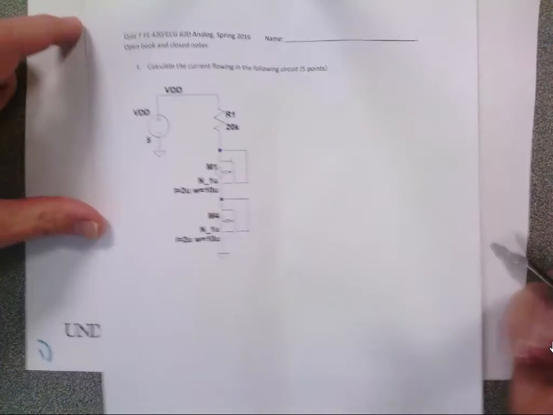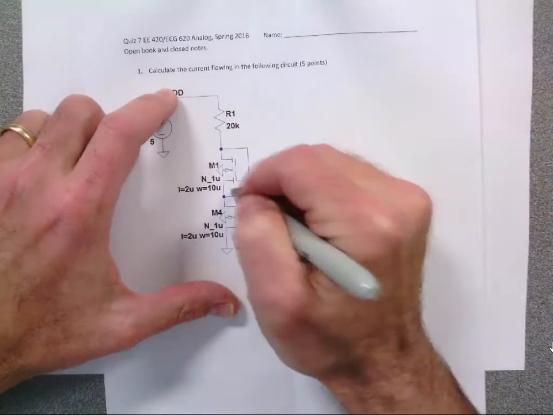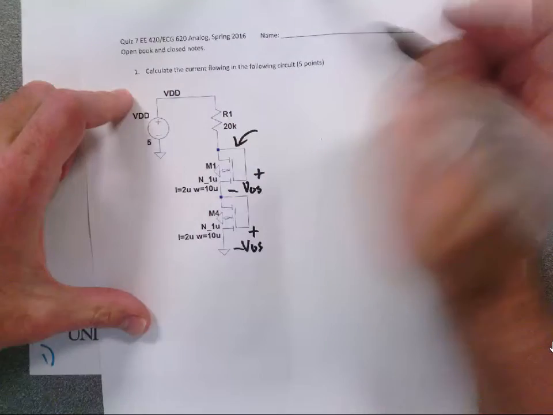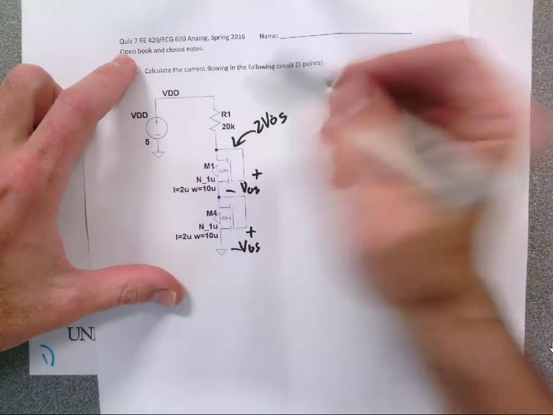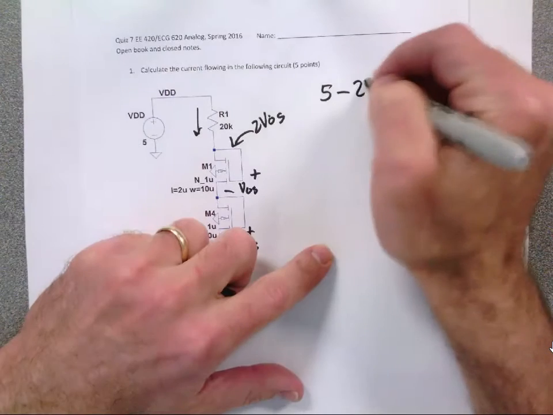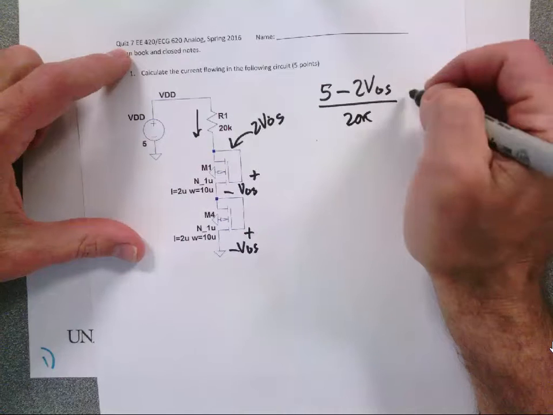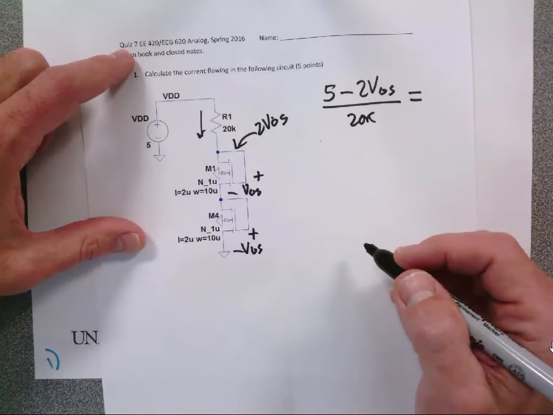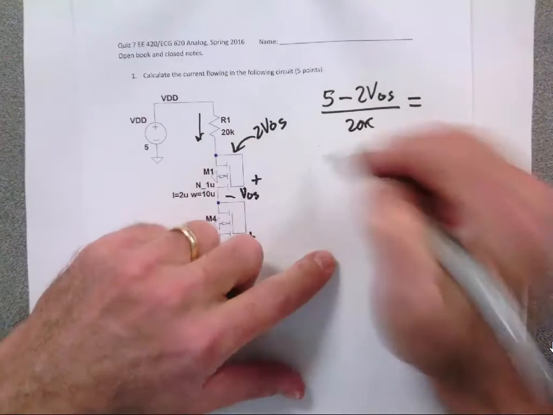What's this voltage? What's this voltage? What's this voltage? And what's this current? And what's that equal to? ID, which is KP. Should we put numbers in?